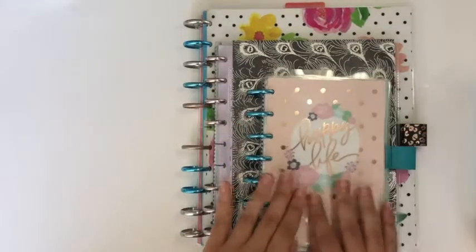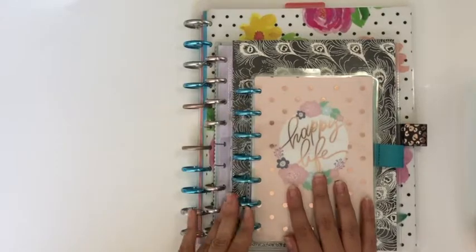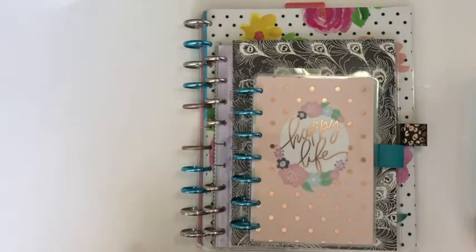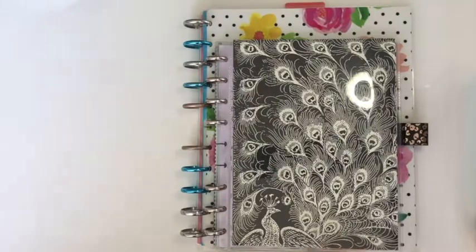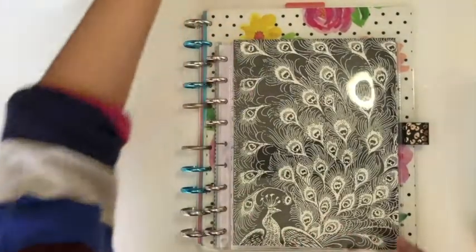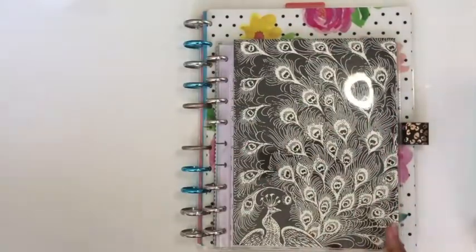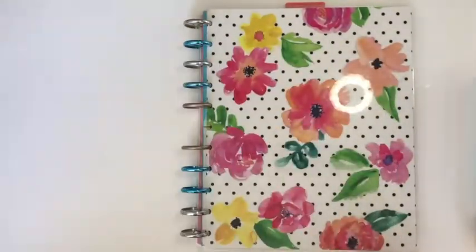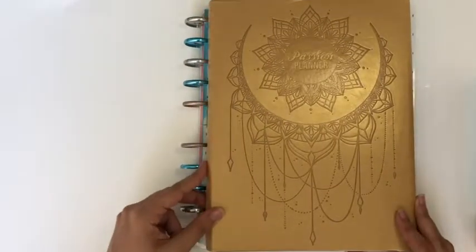So again, this is the mini size. These are all metal discs. They usually come in plastic, but there are some that you could upgrade to metal discs, or you can buy that disc separate. I like them because they're a bit sturdier than the plastic ones. And so again, here's the mini. Here's a classic size, which if you compare, they're very similar. And then here's the big size, which again is very similar.